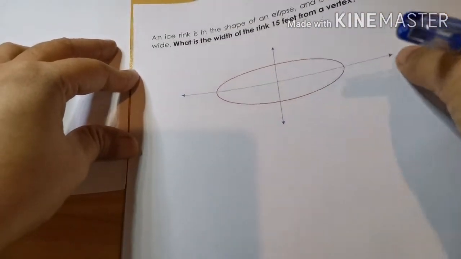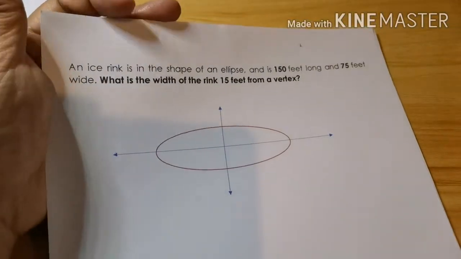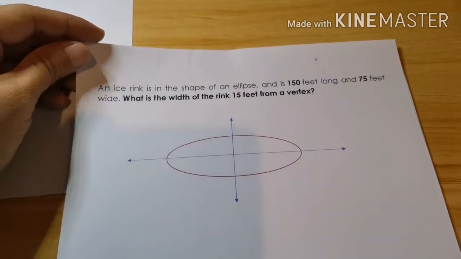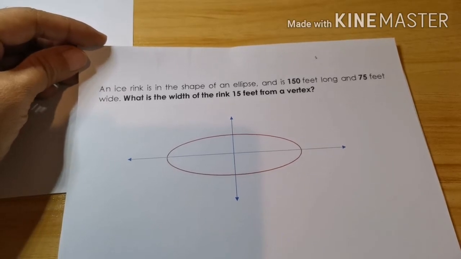Okay, so we are now in number 6. So here is our problem. An ice rink is in the shape of an ellipse.